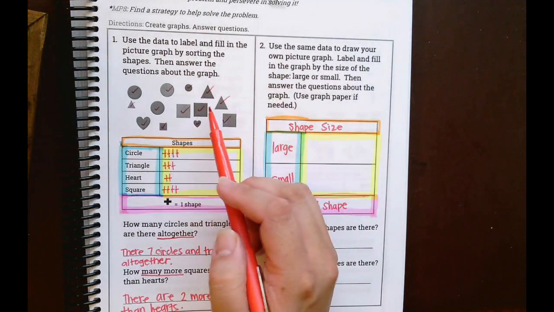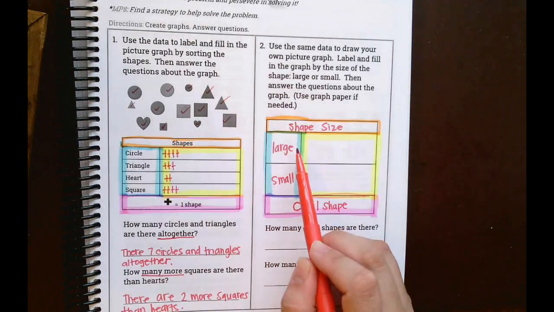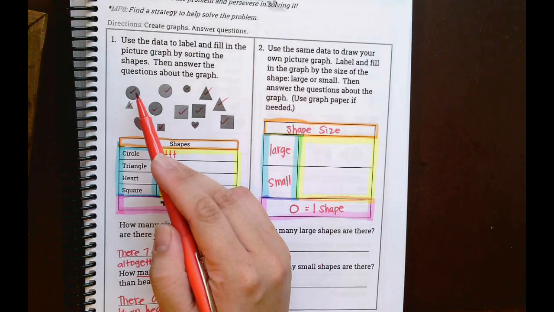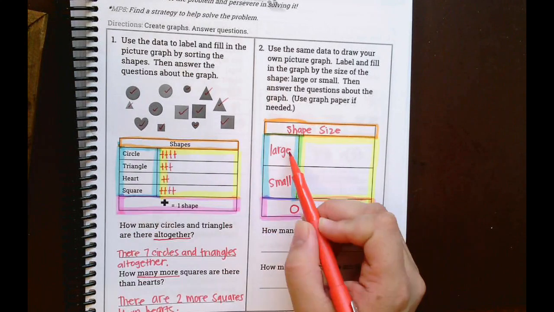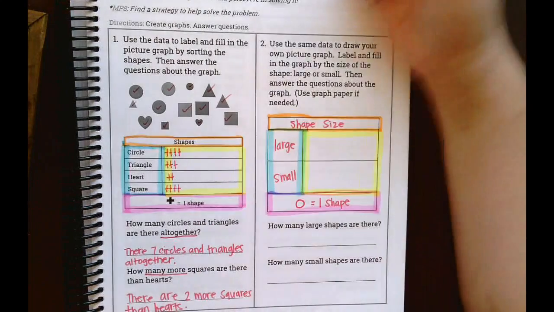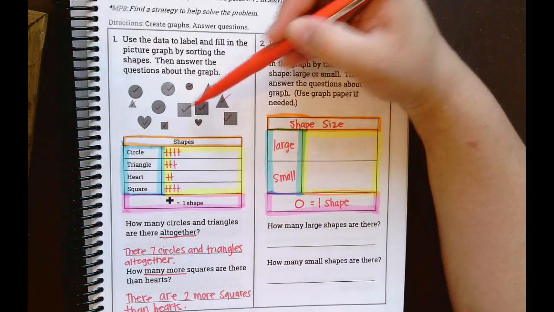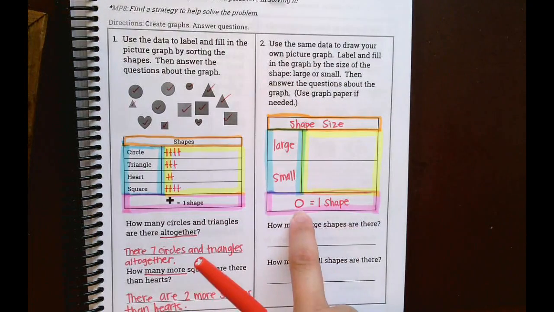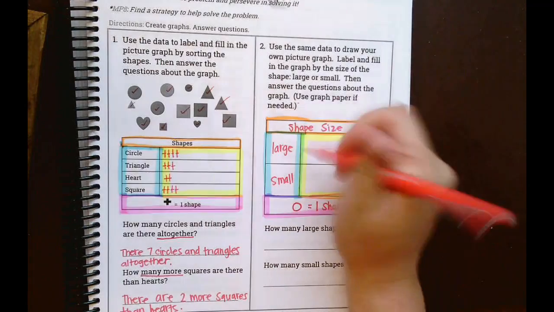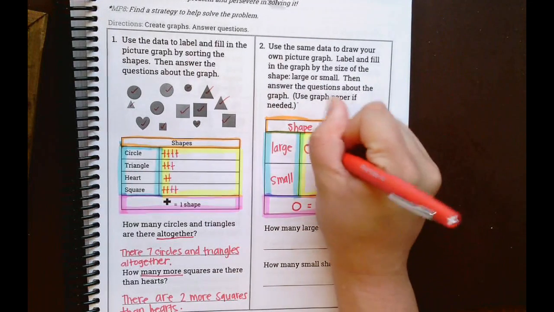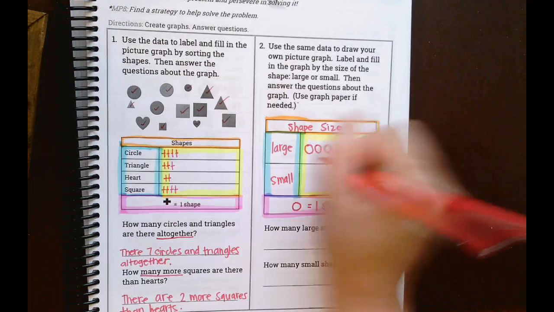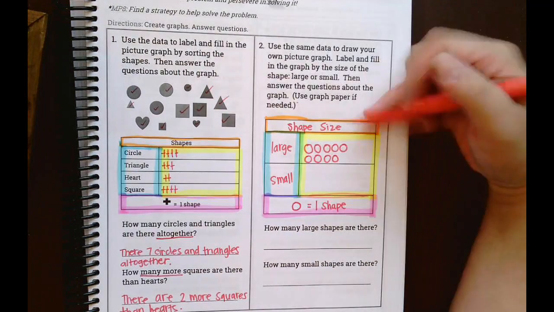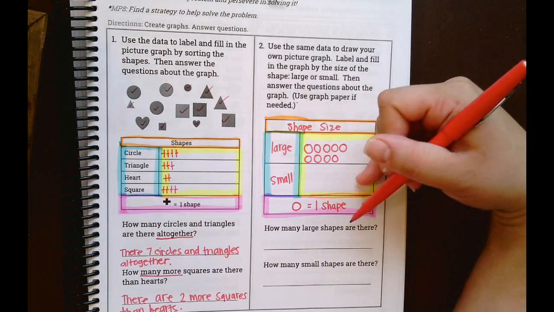We need to look over here and count how many large shapes there are. We can tell that this one's a small shape, and this one is going to be large. Since large comes first, let's count how many large shapes we have. 1, 2, 3, 4, 5, 6, 7, 8, 9. 9 large shapes. So our symbol is the open circle. I'm going to do 9 open circles because there are 9 large shapes.